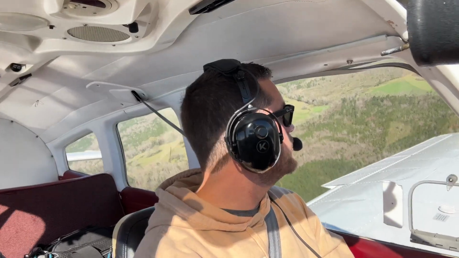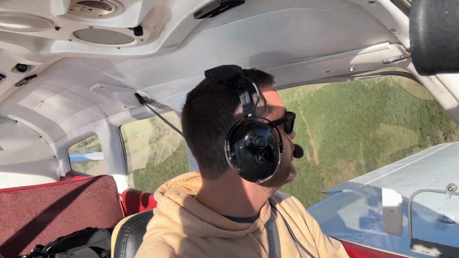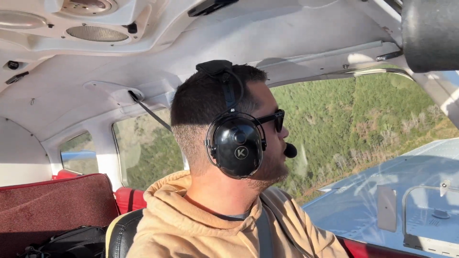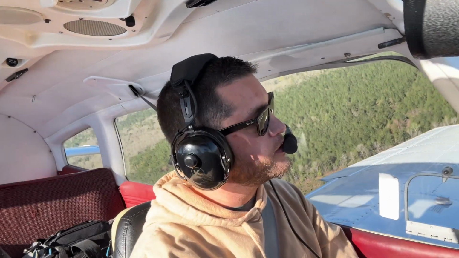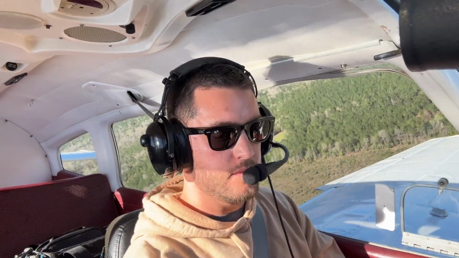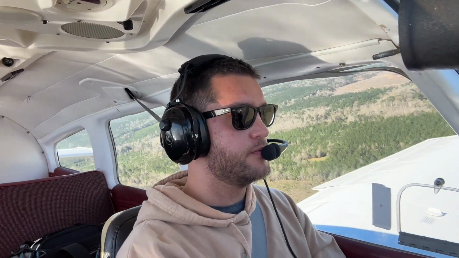Making our turn. Evergreen traffic, Warrior 44290 is turning final, runway 1. Full stop, Evergreen. Last notch of flaps. We're back on center line, we're looking good. Speed's looking good, everything's looking good. Little power.